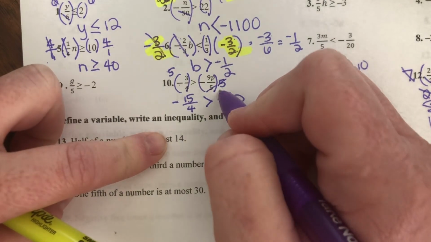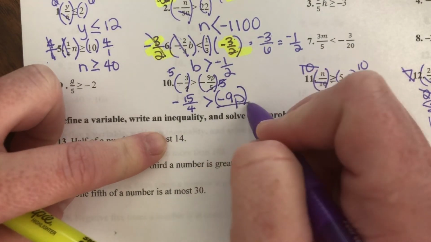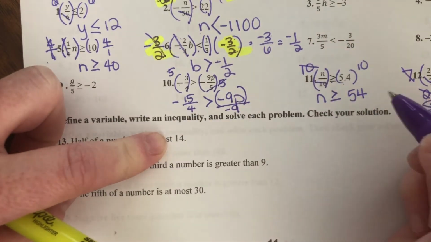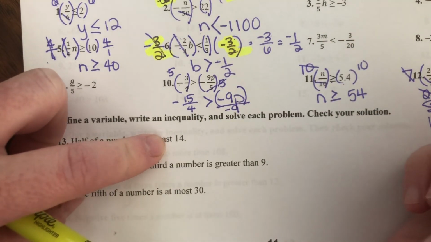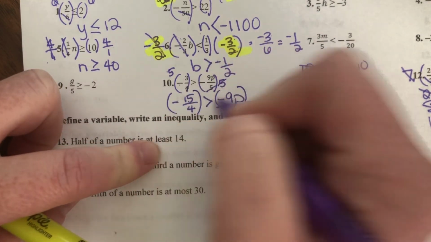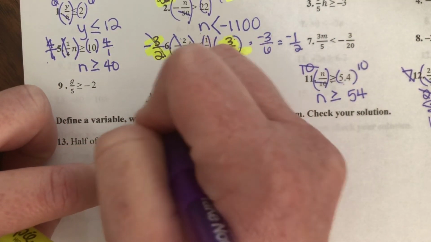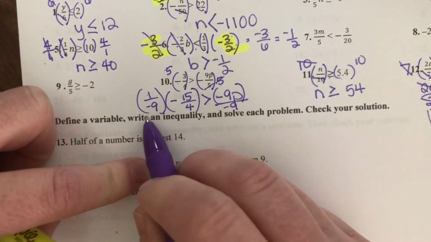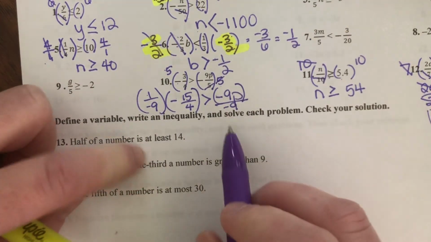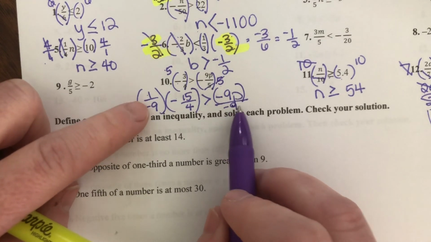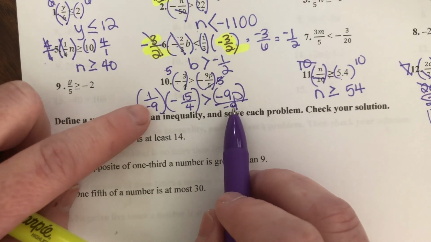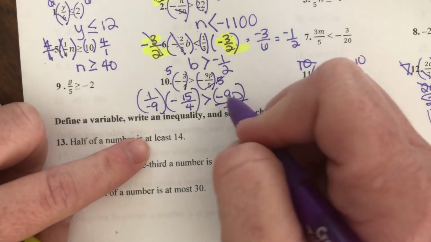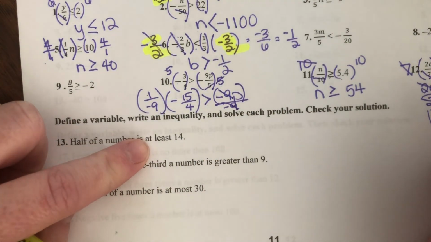Okay, and now I want to get rid of this negative 9, so I'm going to divide by negative 9. So I have to divide by negative 9 on this side. And dividing by negative 9 is the same thing as multiplying by 1 over negative 9. So I am multiplying both sides, or dividing both sides, by a negative number now. I'm dividing both sides by negative 9. So now my sign is going to flip, right?